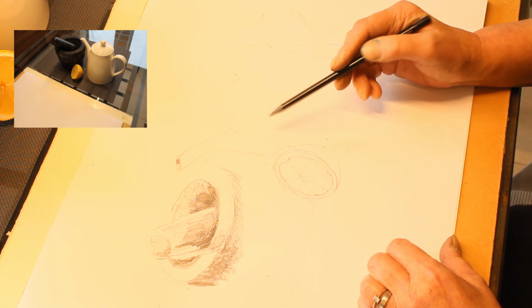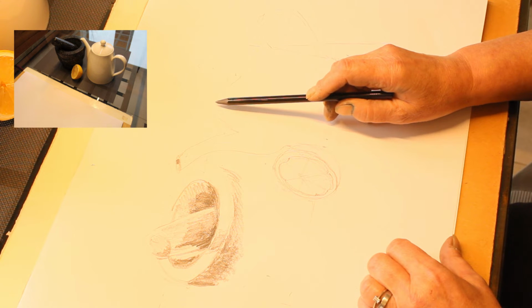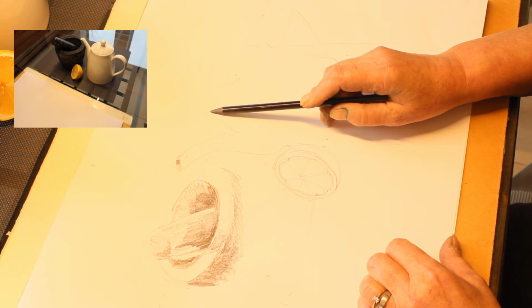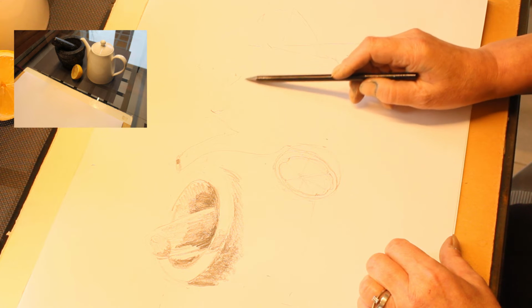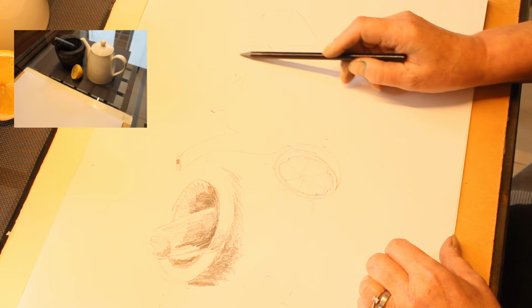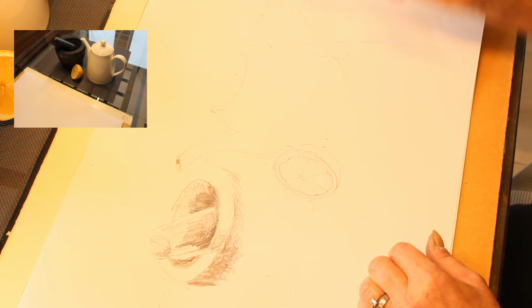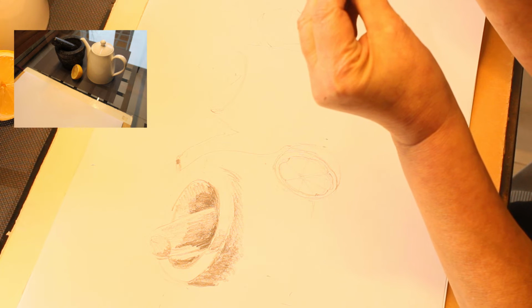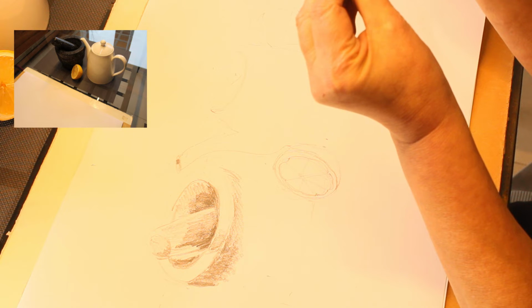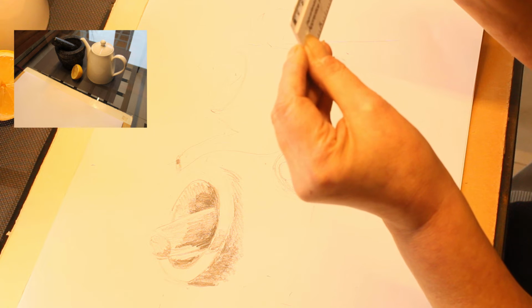Now at this point I can see that something is slightly wrong about the pre-measurements that I made, and I might have to just move my teapot ellipse lid slightly further to the left, because that distance there, if I measure it with my trusty ruler in proportion, is only the same size as the ellipse on the left.